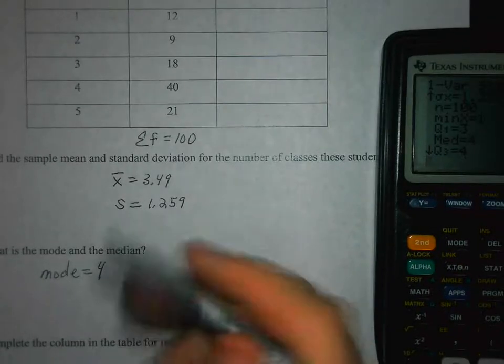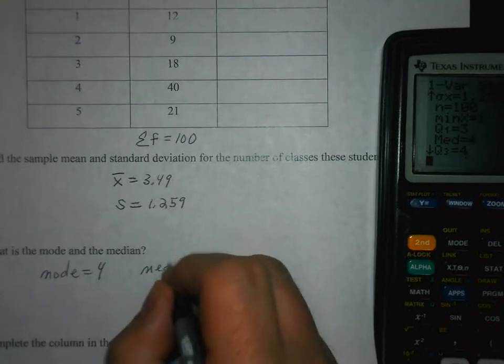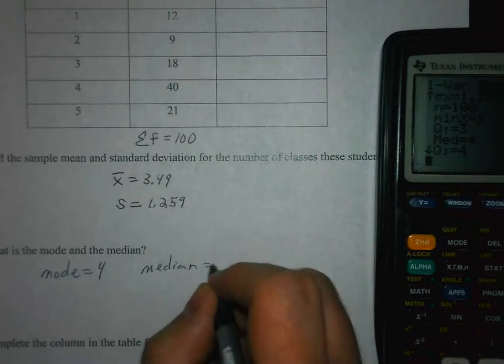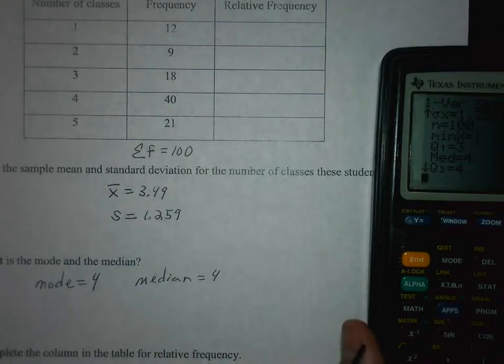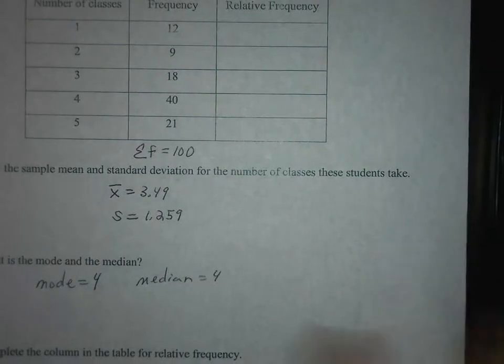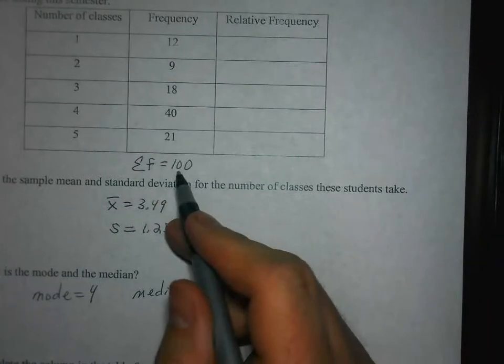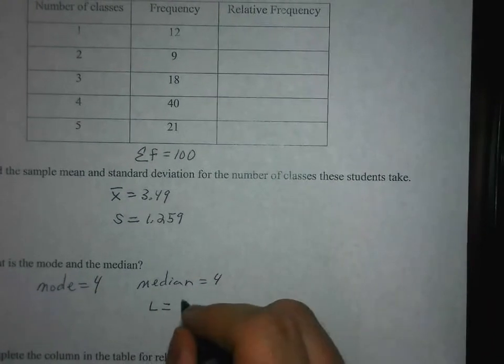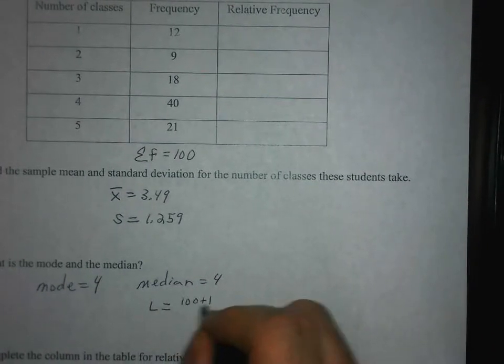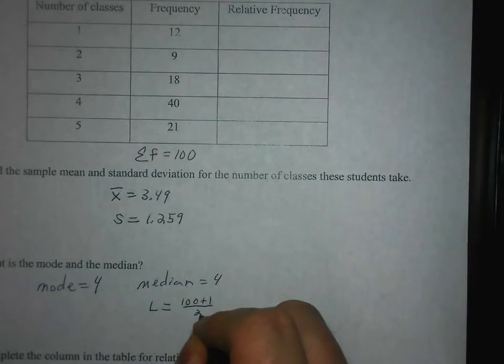There are no directions here on showing your work or explaining where you get your answer from. But if you wanted to calculate it yourself, remember to find the location of the median. If you have 100 data values, the location for the median L would be (n plus 1) over 2, so (100 plus 1) over 2.